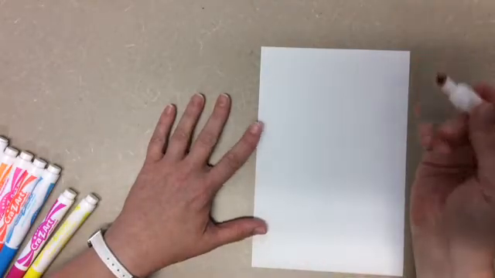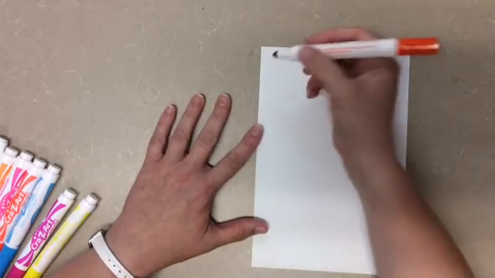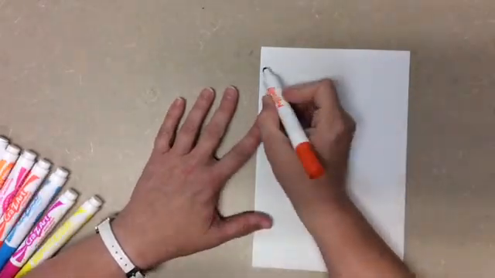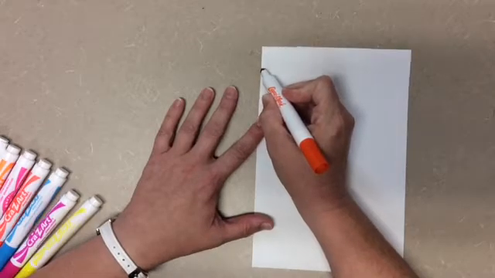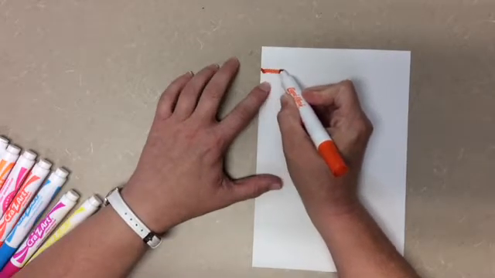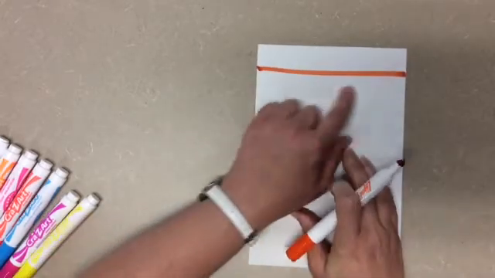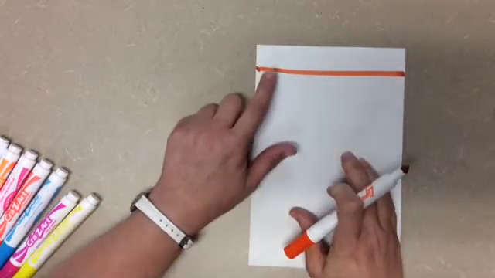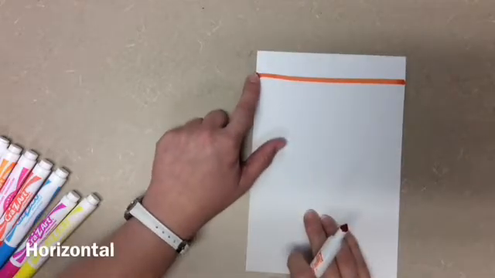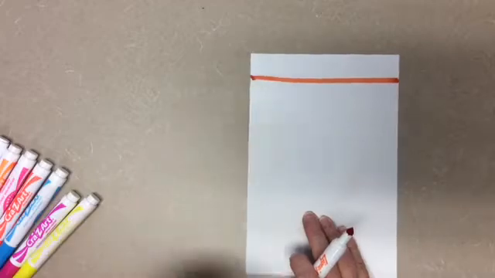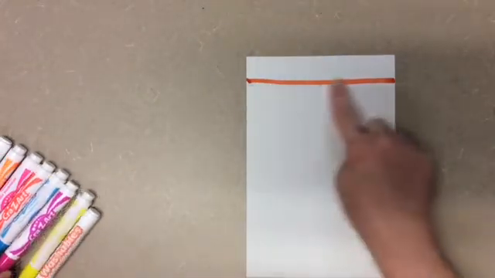The first line, I'm going to start with marker and show you how to do that. I will also show you how to do it with crayon. Either one is fine. So the first line I'm going to draw is called a horizontal line. Horizontal straight line, to be exact. Horizontal just means it's a line that goes from side to side, all the way across your paper. It refers to the direction.